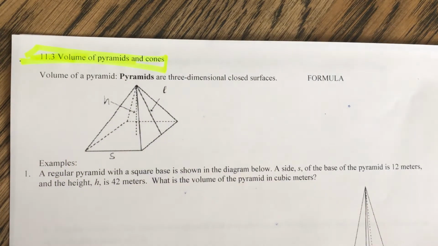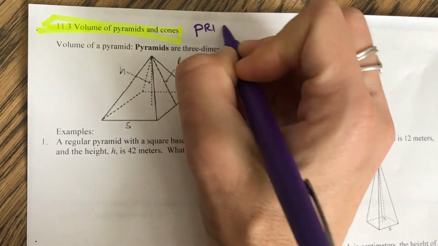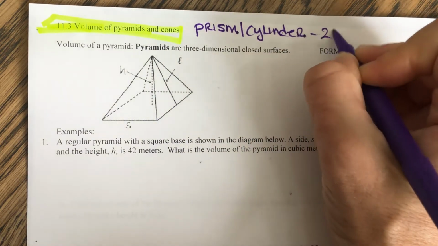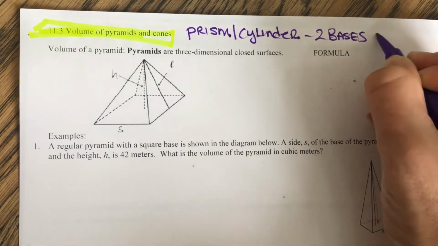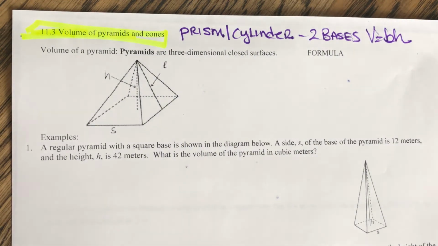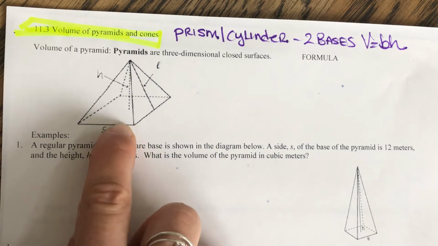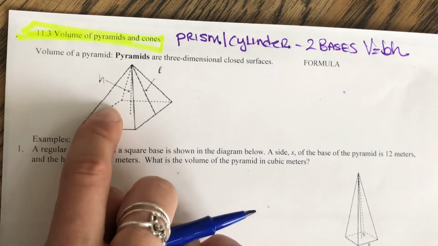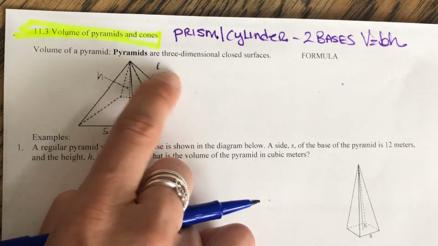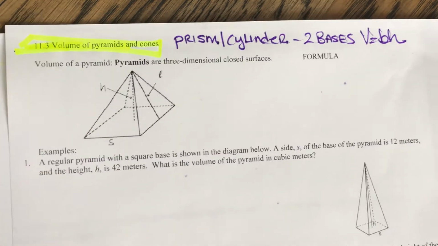When we learned yesterday, or last week, the volume of a prism, here's a good way to remember it. The prism and the cylinder have two bases, and when it's two bases, it's base times height: whatever the area of the base is, times the height of the actual prism. When you're doing a pyramid, this almost looks like a prism with a base. If I put one pyramid here, another pyramid here, and another pyramid here, you can visualize that you'll have three pyramids in one prism.